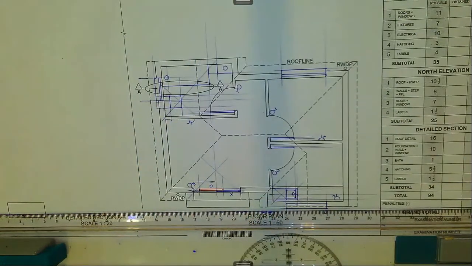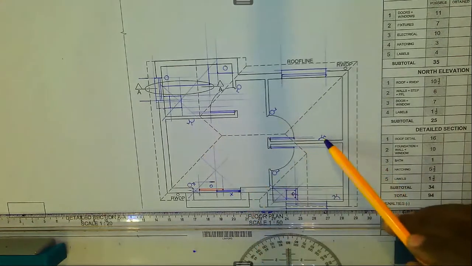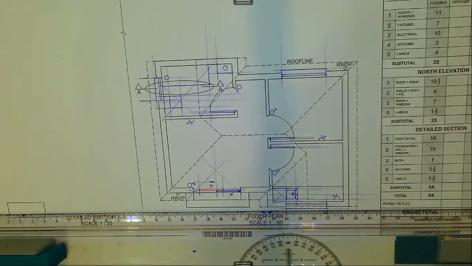We also have got a switched socket like that. So in terms of the sockets, we've got 1, 2, and 3. Those are the ones that we are able to see. One in the lounge living area, then one in the kitchen and one in the bedroom. That's about that.